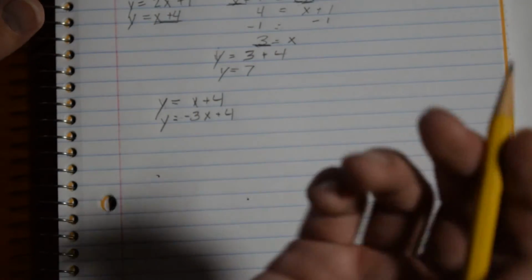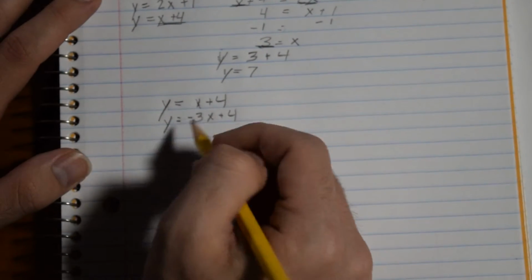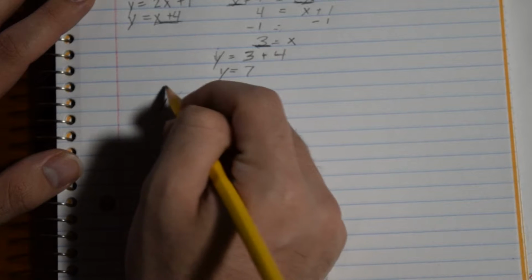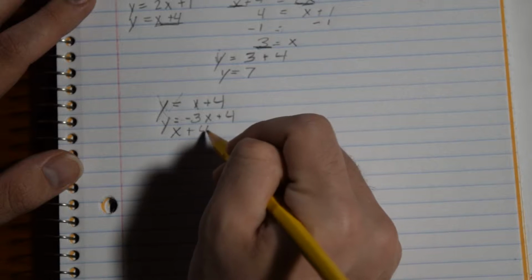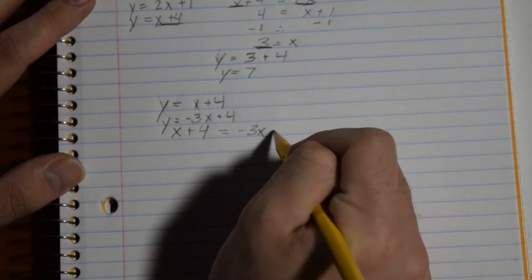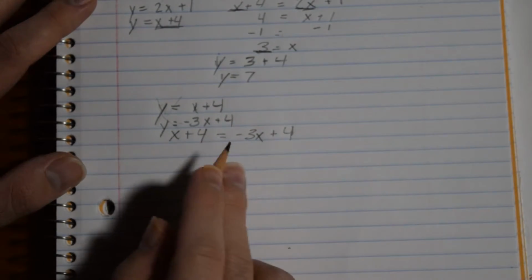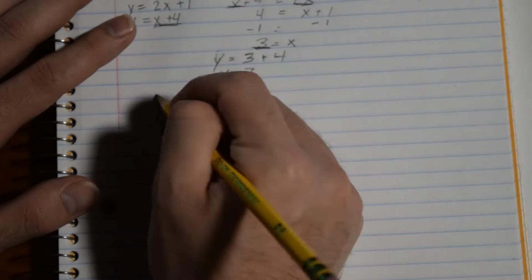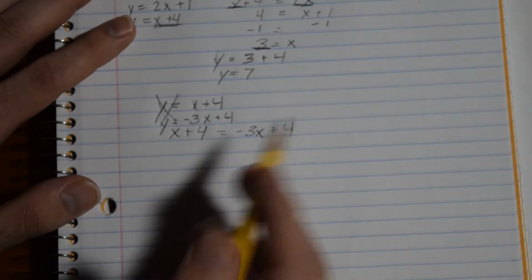So basically what you can actually do, if it's hard to think of it this way, then just ignore what I'm about to say. But you do the same thing that you did last time, but you can pretty much just cross out the y equals and then just move x plus 4 on one side and negative 3x plus 4 on the other side. So we still have that. It's exactly the same, but you can just picture taking this and moving it to the left and this and moving it to the right.